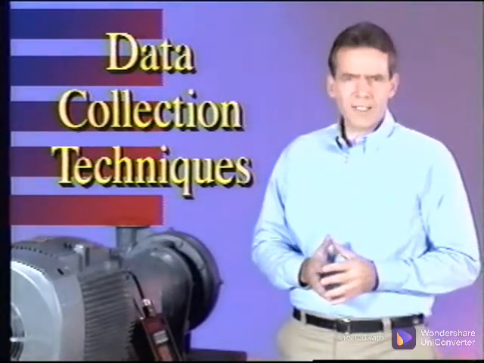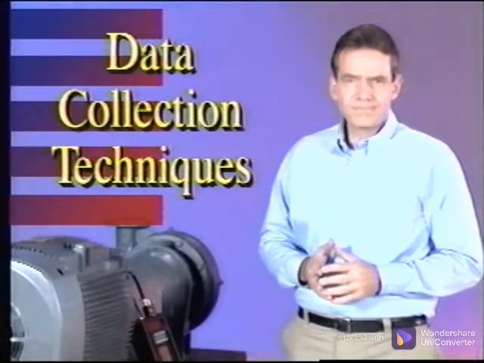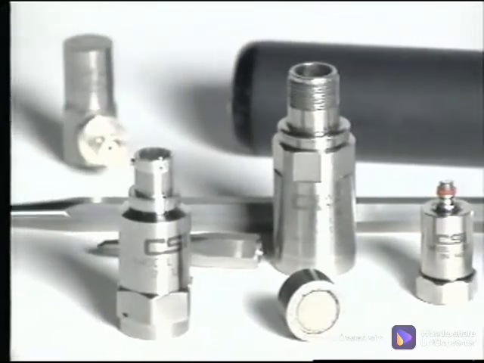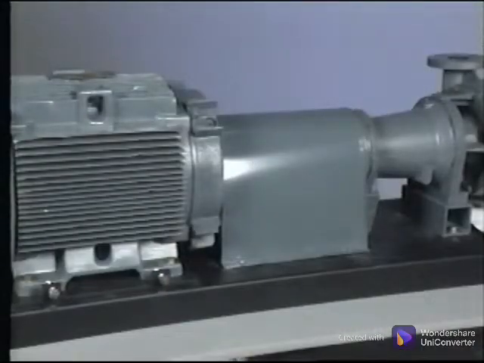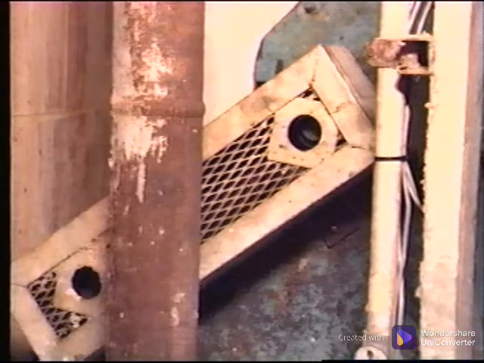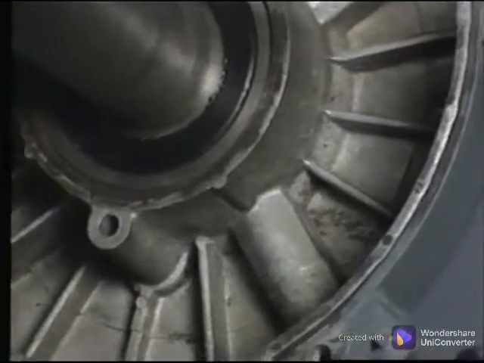Some questions often asked are, why do we need to collect data so often? And why can't we just collect data when there appears to be a problem? These are the first questions we will answer. Other questions include, which is the best sensor to use? And where are the best data points on pumps, motors, gearboxes, belt-driven equipment, and pillow block bearings? All of these questions and more will be answered.